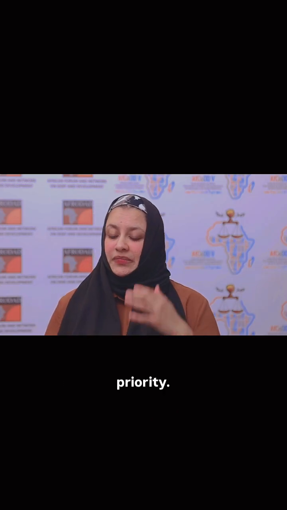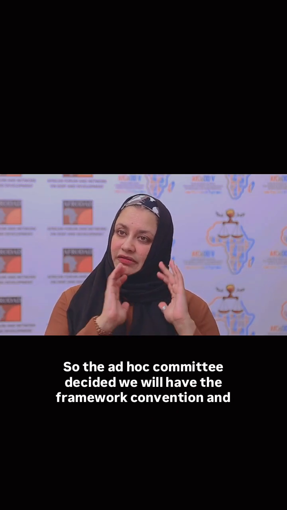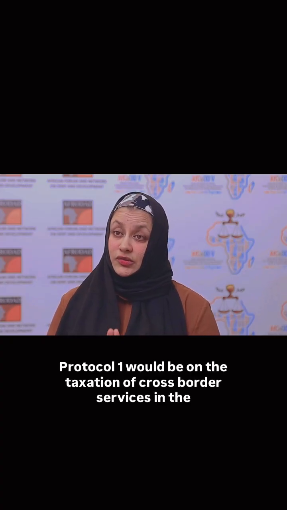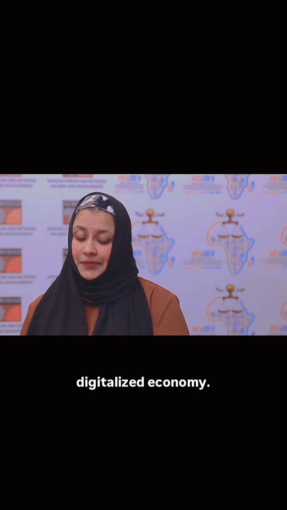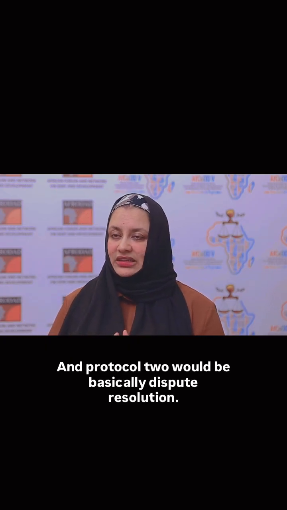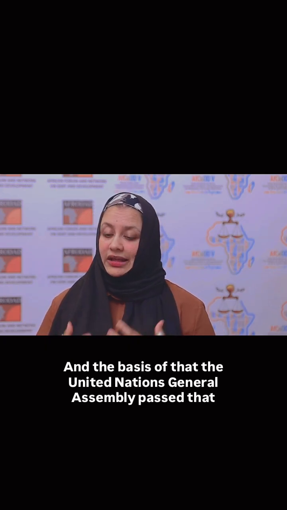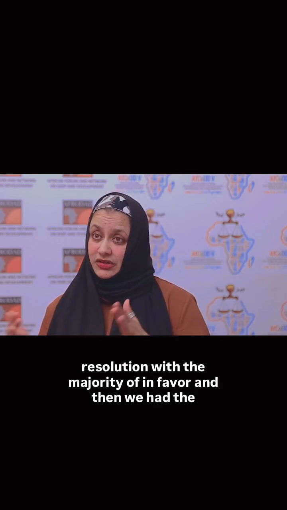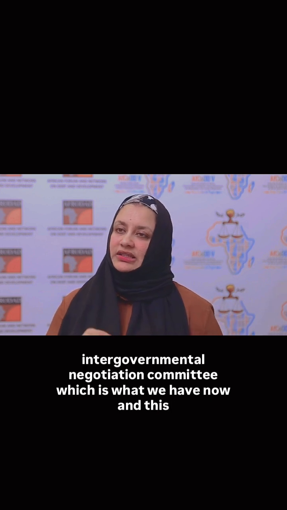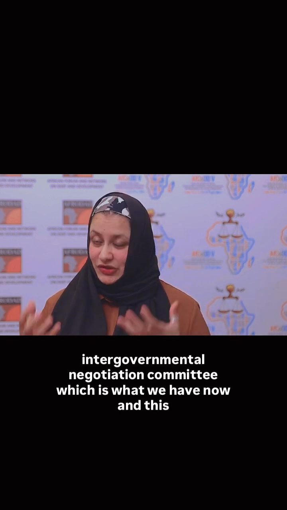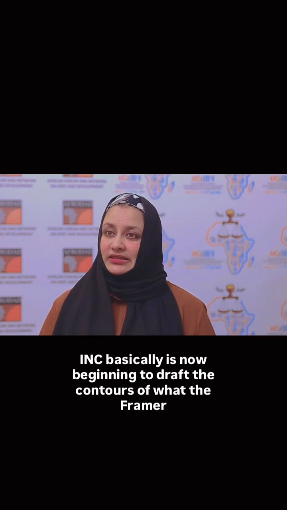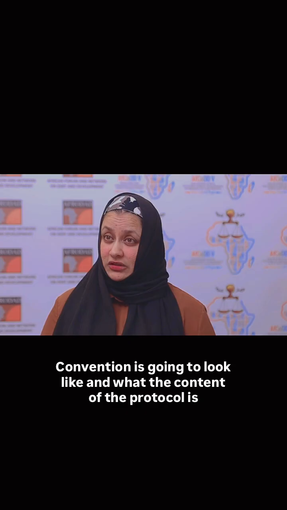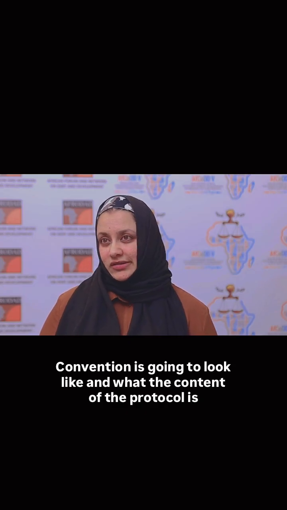Which one takes priority? So the ad hoc committee decided we will have the Framework Convention, and then we'll have 2 protocols. Protocol 1 would be on the taxation of cross-border services in the digitalized economy, and Protocol 2 would be basically dispute resolution. So that is what was accepted. And on the basis of that, the United Nations General Assembly passed that resolution with a majority of votes in favor, and then we had the Intergovernmental Negotiation Committee, which is what we have now. And this INC basically is now beginning to draft the contours of what the Framework Convention is going to look like and what the content of the protocol is going to look like.